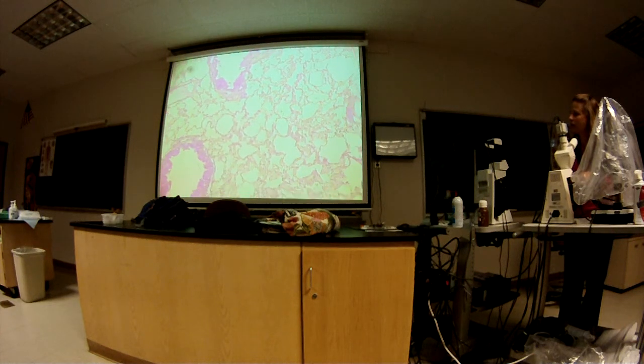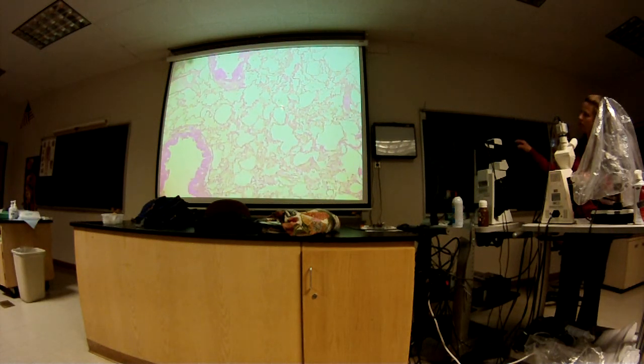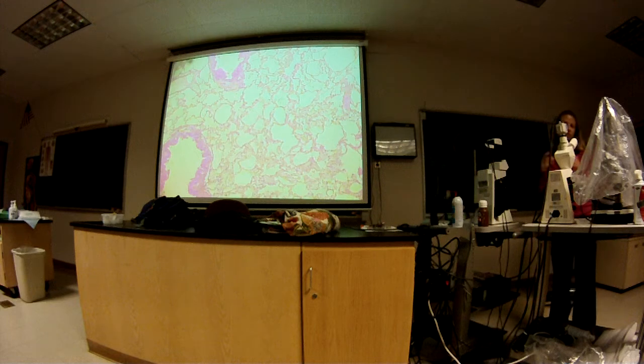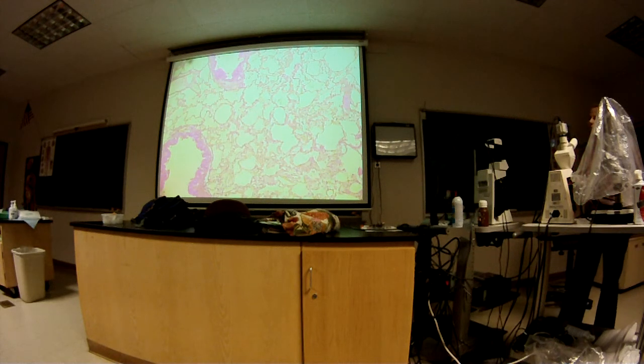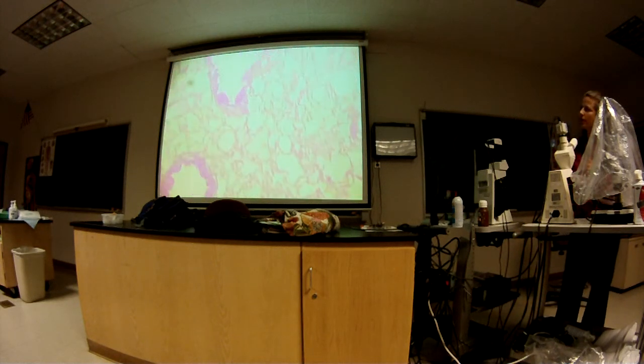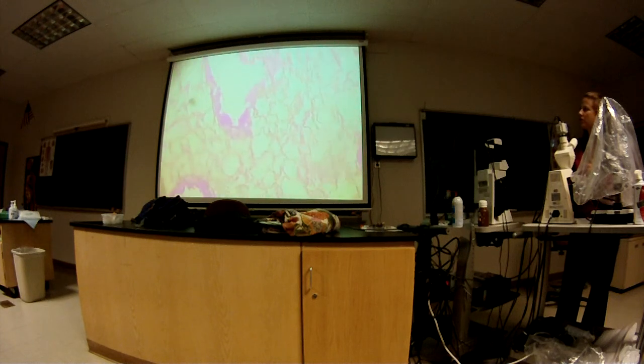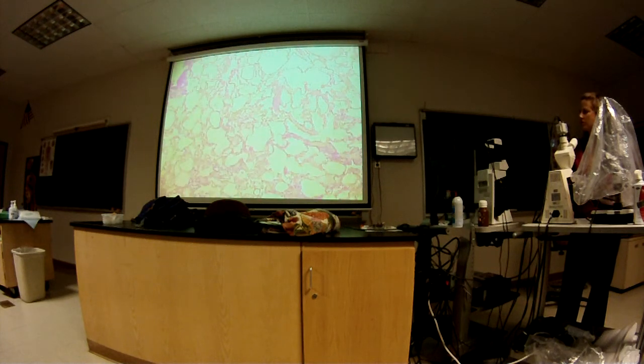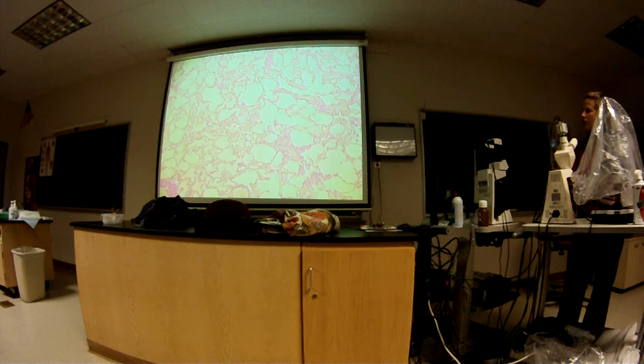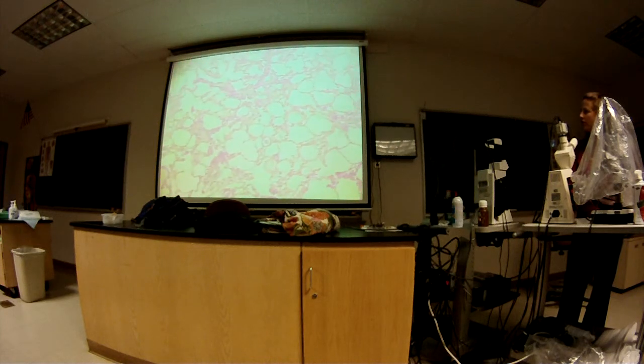Okay, so the alveoli, or alveolus, are these structures. In your book it differentiates between alveolar sac and alveolar duct. We're not going to do that in the slide or in lecture. It just depends on how they're arranged. So these are all the alveoli.